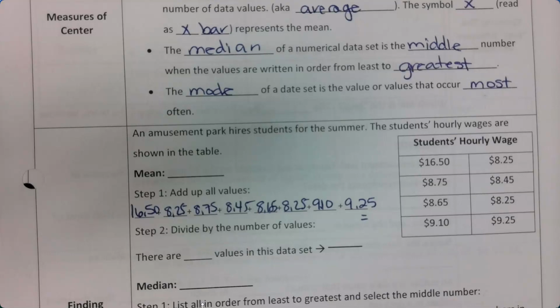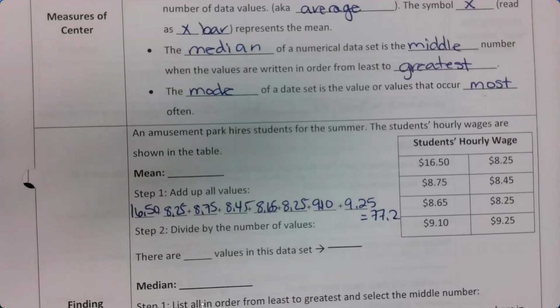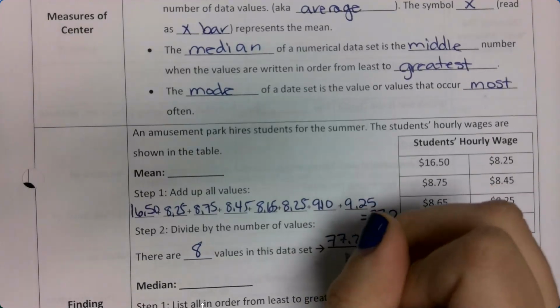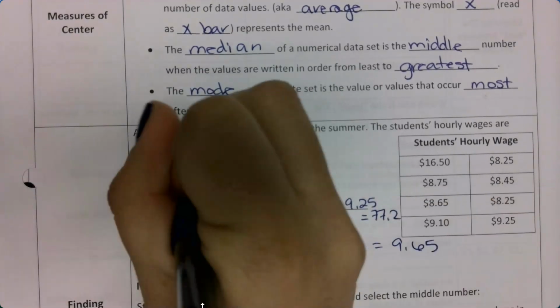Yeah. The sum of all those numbers is 77.2. Okay. And then how many total numbers did I add together? 8. 8. The average is 9.65. How did you get that? I divided the amount of numbers we had with the sum. So we took 77.2 and divided by 8, which gives us 9.65, which is our mean.